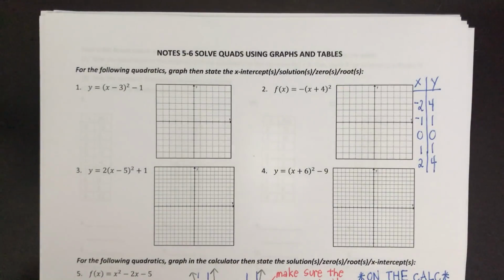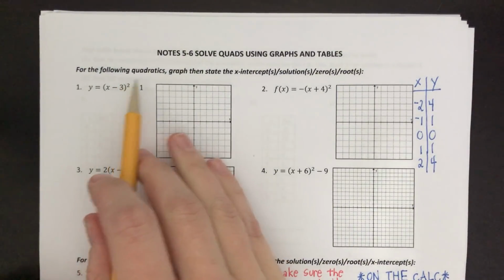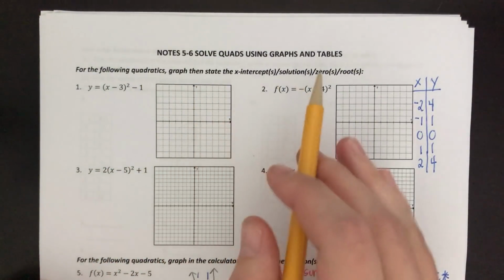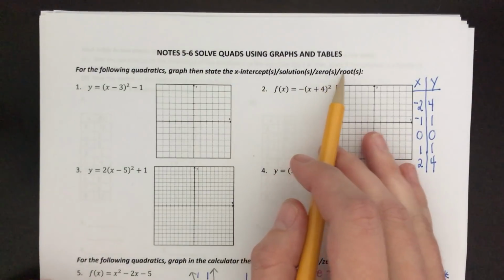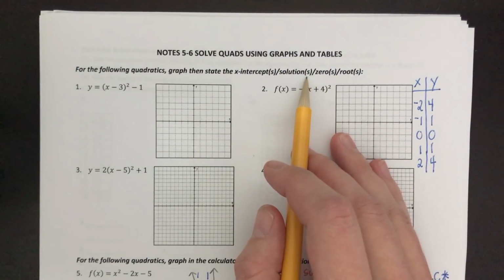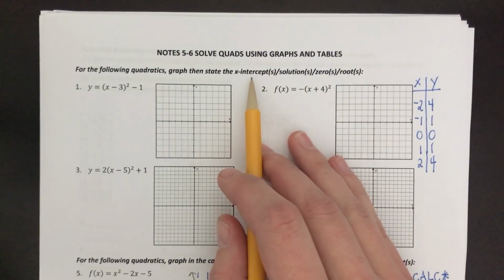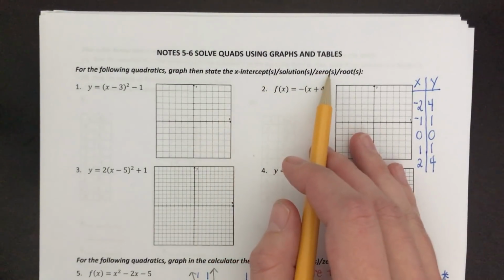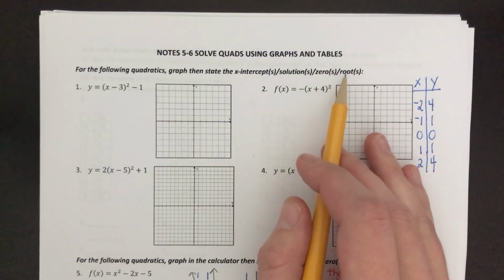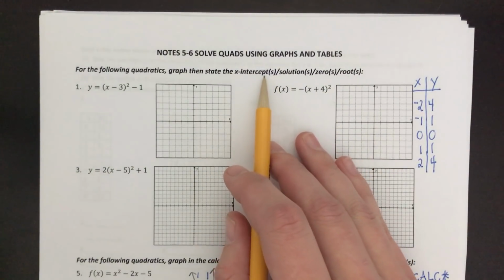Today we're looking at notes 5-6, solve quadratics using graphs and tables. For the following quadratics, graph, then state the x-intercepts, or in other words, solutions, zeros, or roots. So if I ask you to solve a quadratic, essentially that means find the x-intercepts if you're thinking graphically. Or I could say find the zeros or find the roots, and essentially that still means find the x-intercepts graphically.